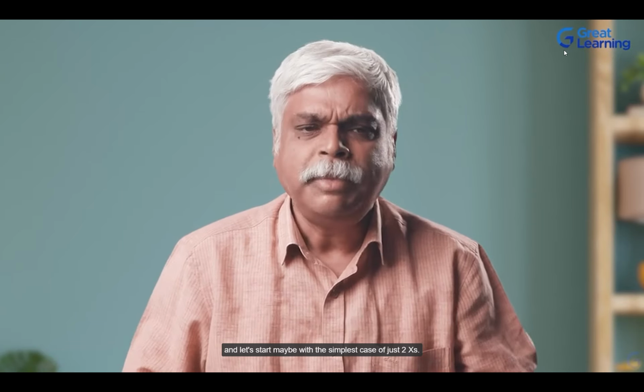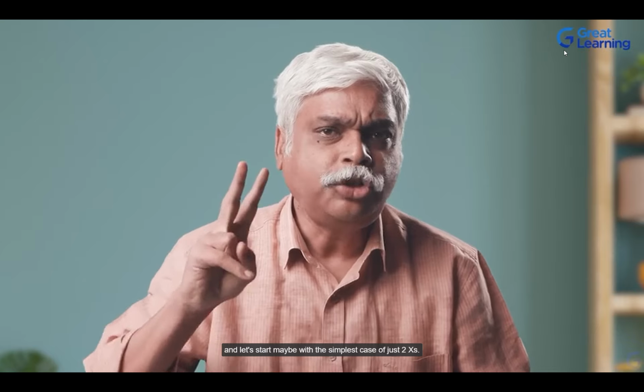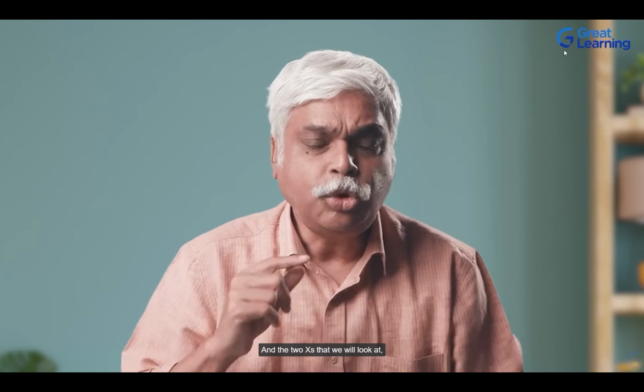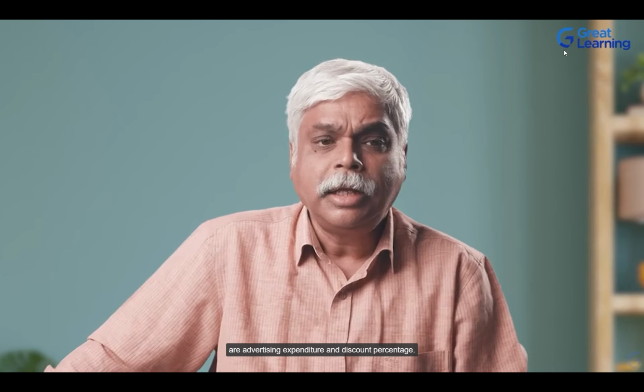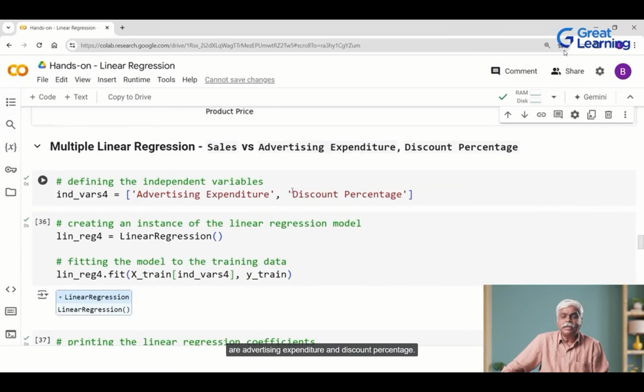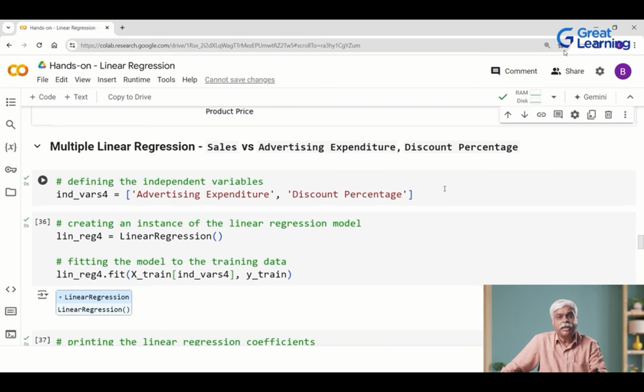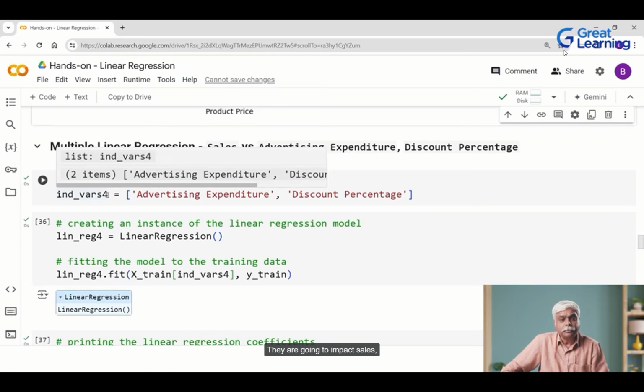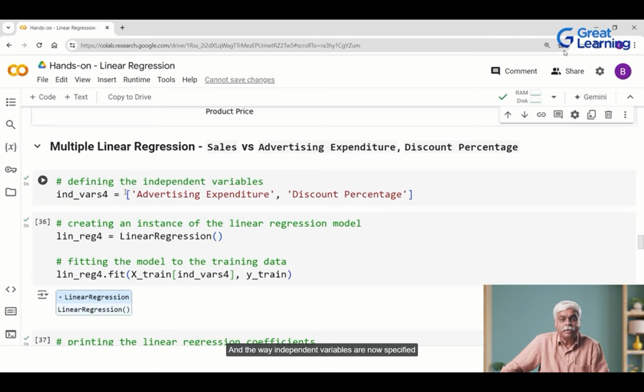And let's start maybe with the simplest case of just two X's. And the two X's that we'll look at are advertising expenditure and discount percentage. Taken together, we're going to call these variables independent variables 4. They're going to impact sales, but they're going to impact it together. And the way independent variables are now specified is both variables are being carried. So I'm going to have an X matrix that's going to have two columns going into the analysis.